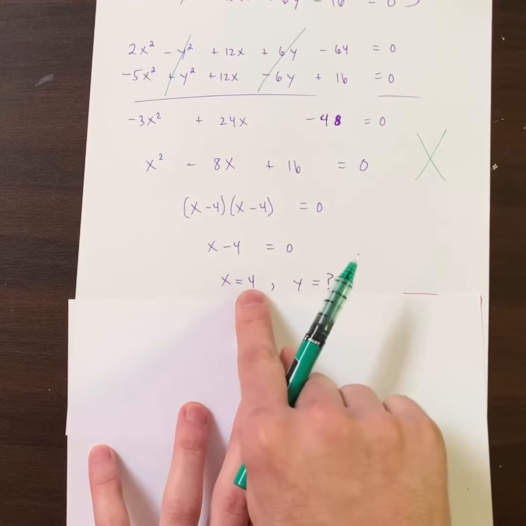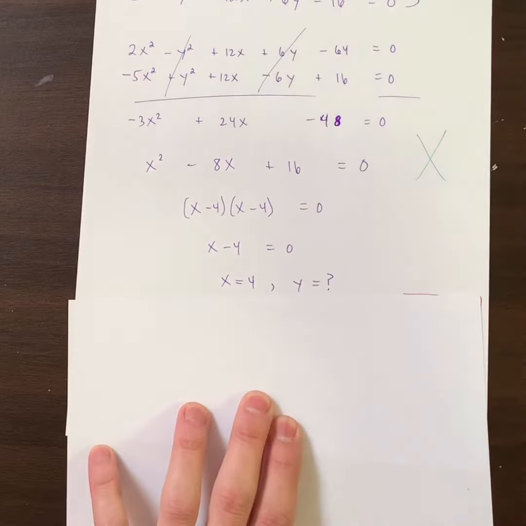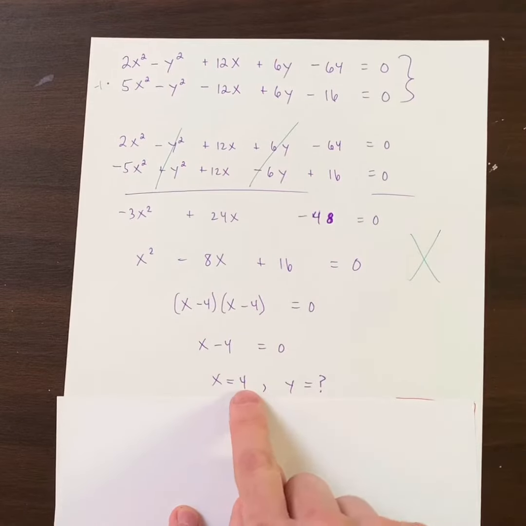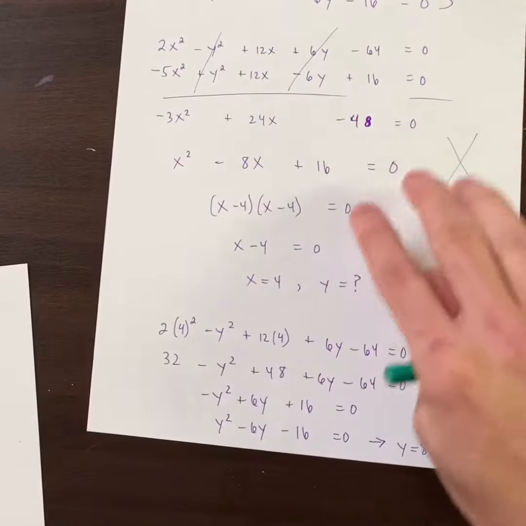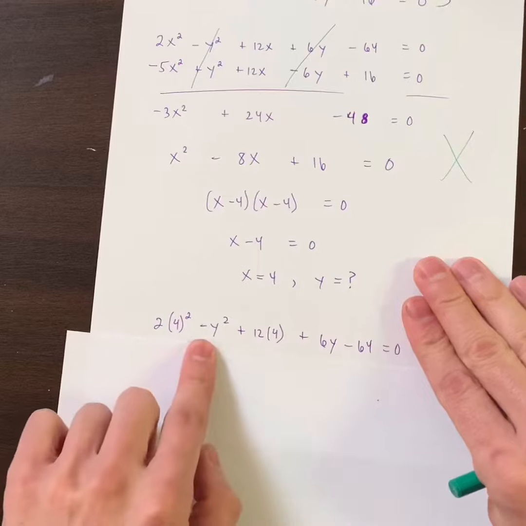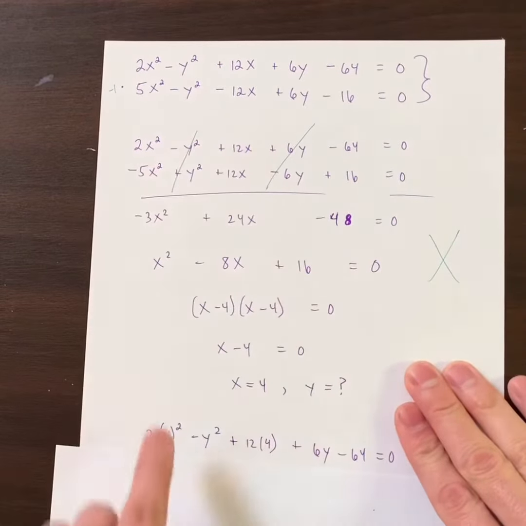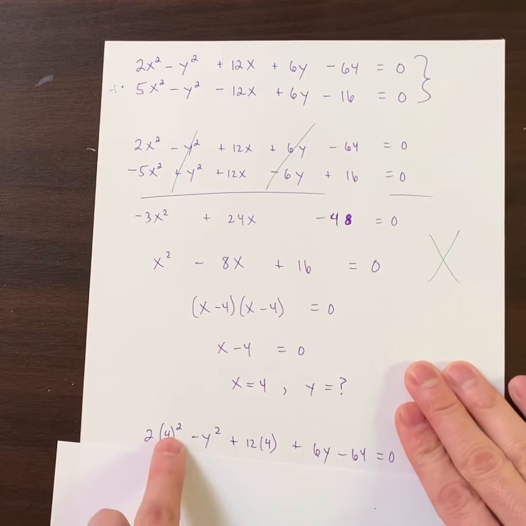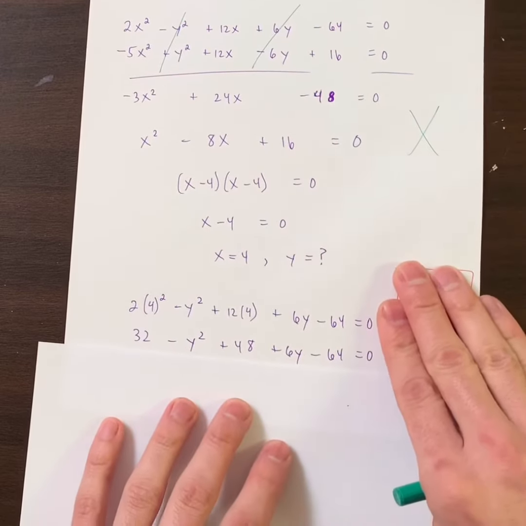So take x, which is 4, and plug it into either of the two original equations. Let's say I take 4 for x and plug it into the original equation. I think that's what I did right here, okay? So I wrote down the original equation, but instead of x's, I put 4's. And now 4 squared times 2, 12 times 4. I did a little bit of math and I got this back here.